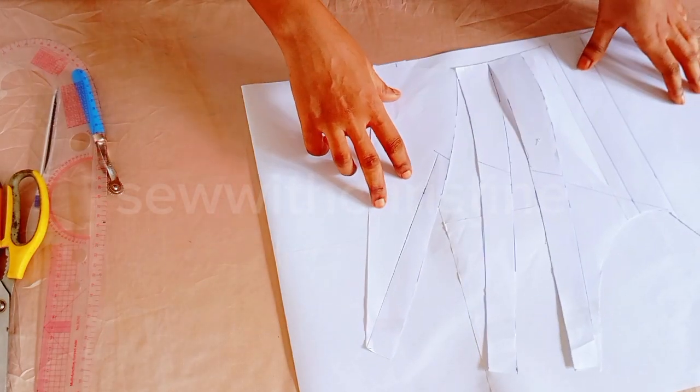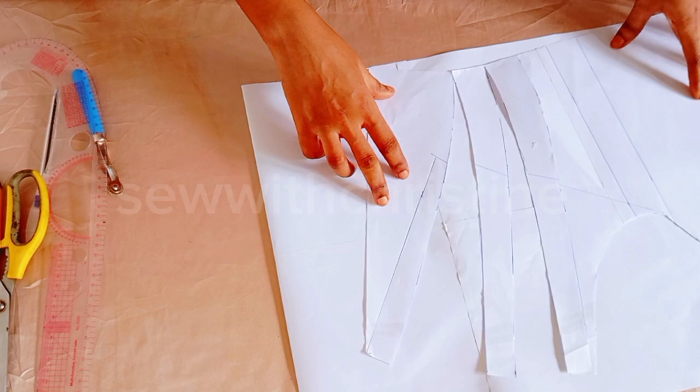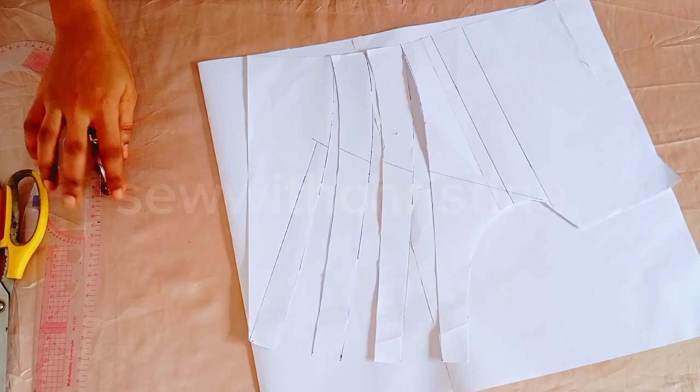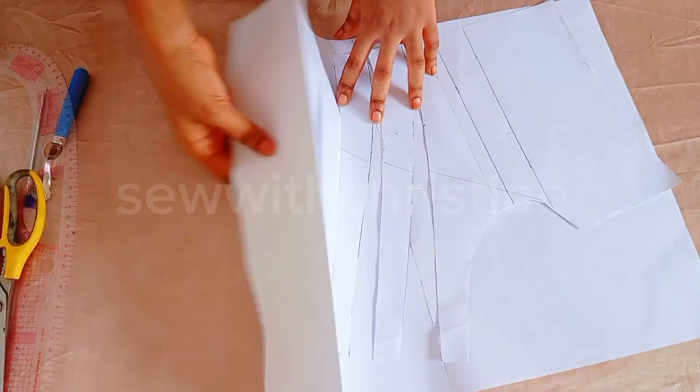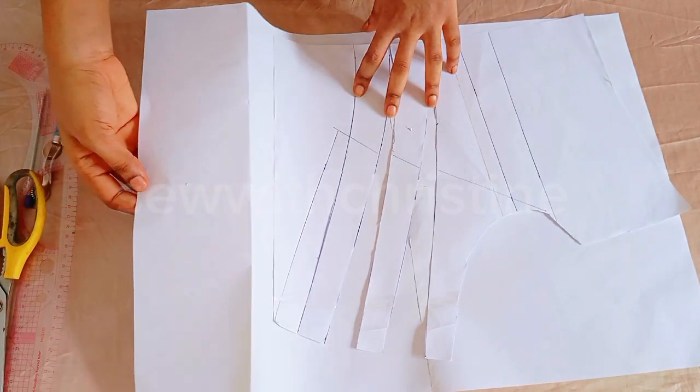This part that I have folded in is for the facing. When this is transferred to my fabric, I'm going to increase the length of this facing, as this is kind of short for my liking.